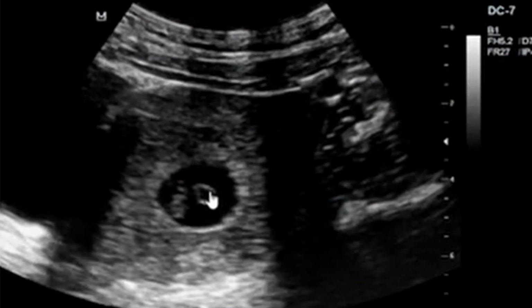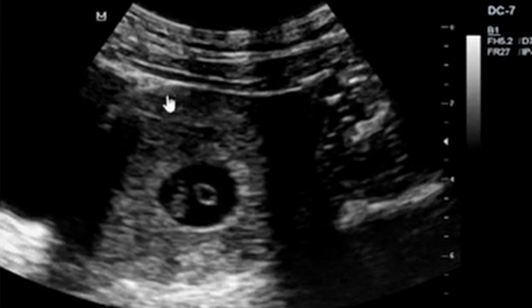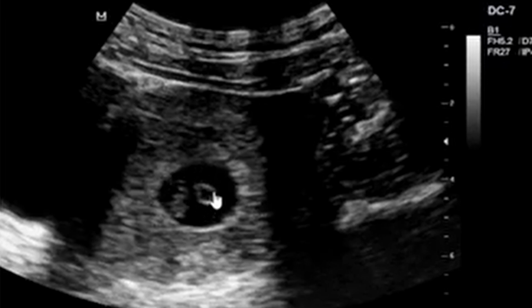I am going to talk about the yolk sac. So what we have here is the yolk sac. You can see this is an early pregnancy, and what we have here is the fetal pole, and you can see this sac that we have here. We have got the gestational sac. That's our uterus, and you can see this is what we call the yolk sac.